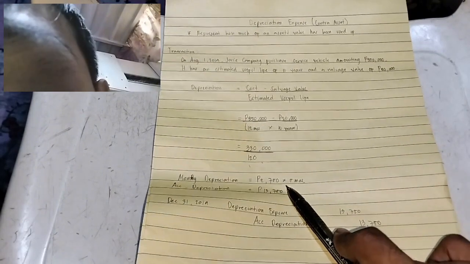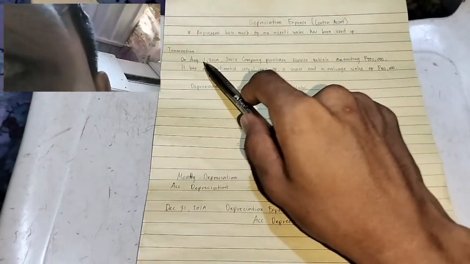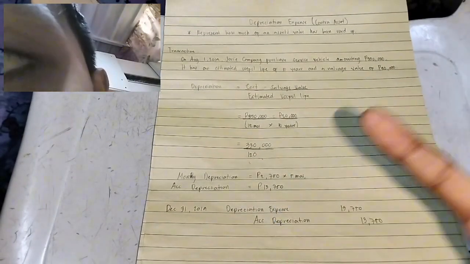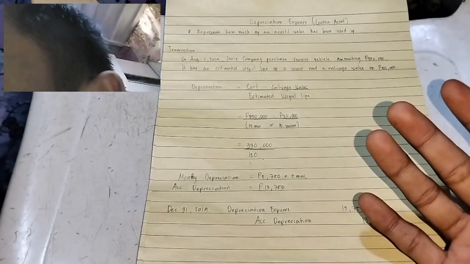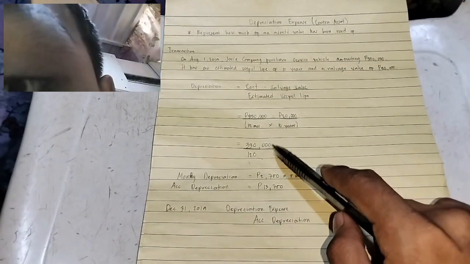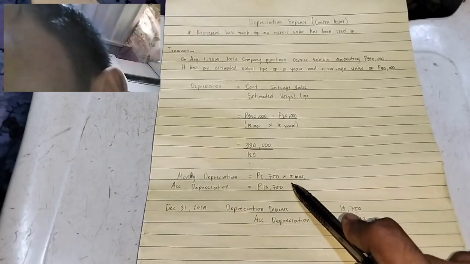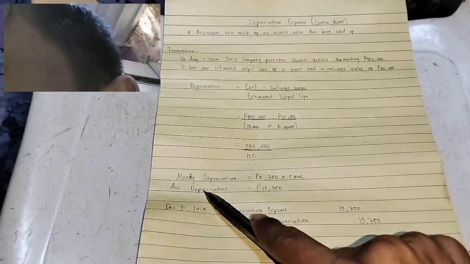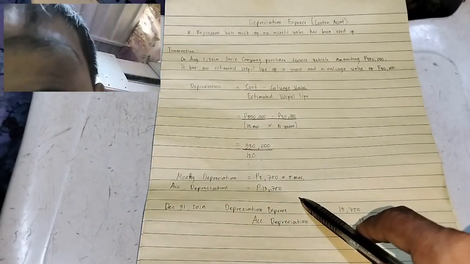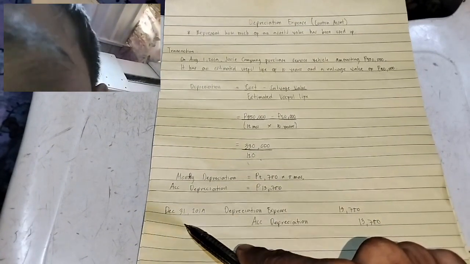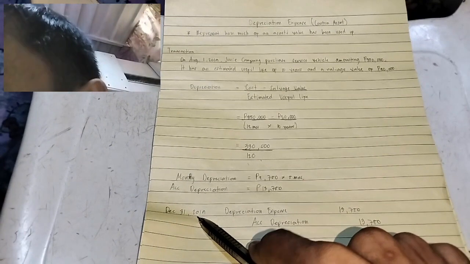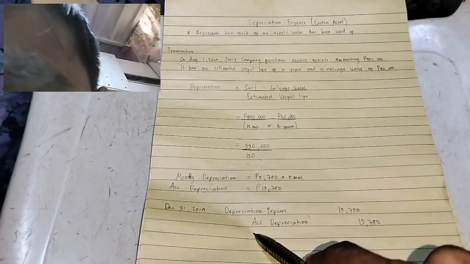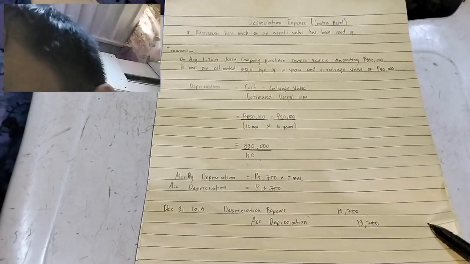is the monthly depreciation, 2,750 multiplied by 5 months. Bakit 5 months? Because August to December. Count the August to December. August, September, October, November, December. That is 5 months. And you have to multiply it, and the answer of accumulated depreciation is 13,750. In adjusting entries, December 31, 2019, depreciation expense 13,750 and accumulated depreciation 13,750.